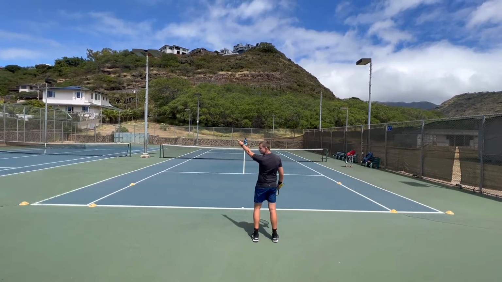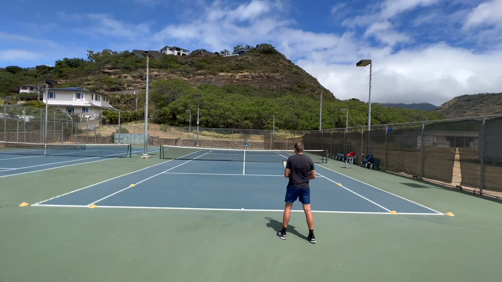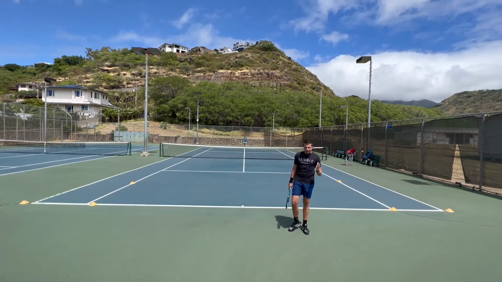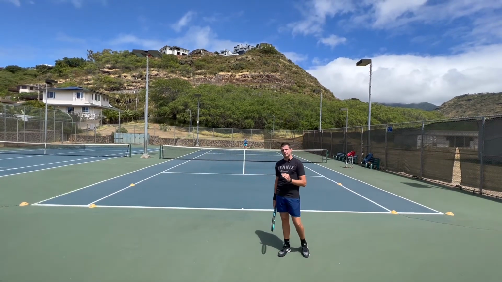And the more I hit the ball cross court, the more I push her off the court, the more I have to position myself over here to cover both shots with the same efficiency. Alright, so the second situation is if your opponent is in the offense and you are in the defense.